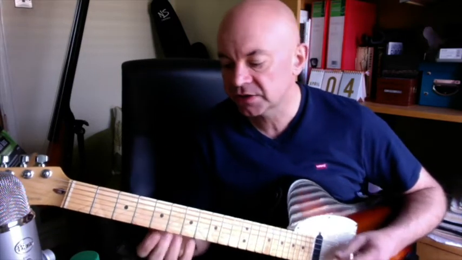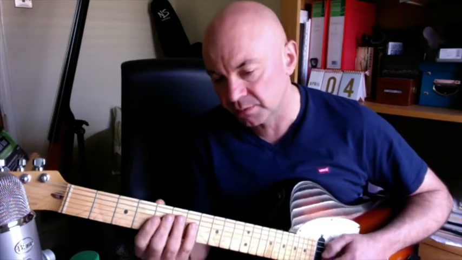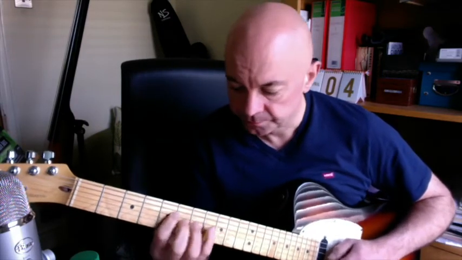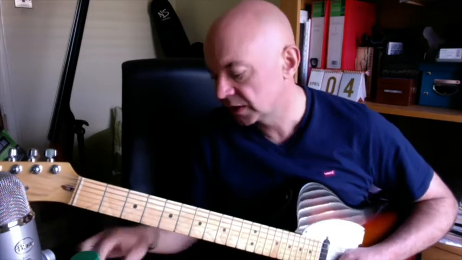Now I can do exactly the same thing in the middle two strings. So if I see my D minor 6 or B minor 7 flat 5 as this, okay, so against the chords.